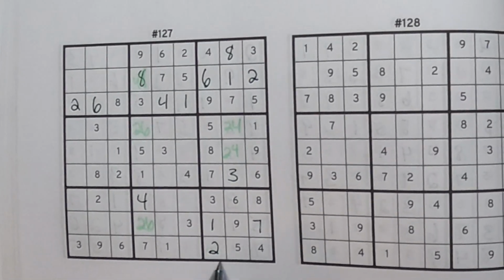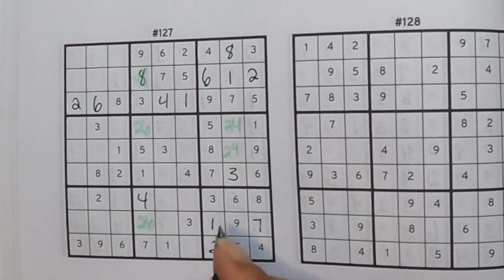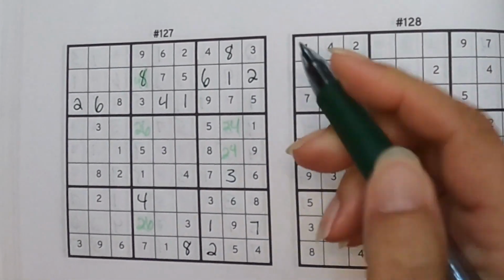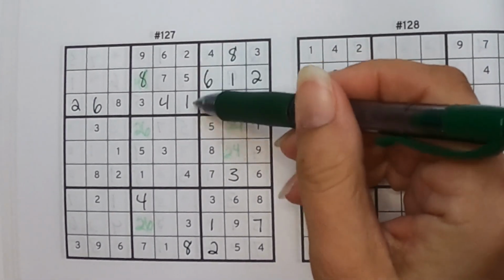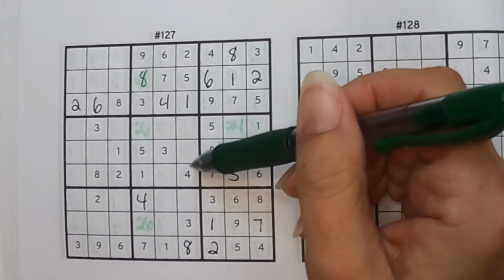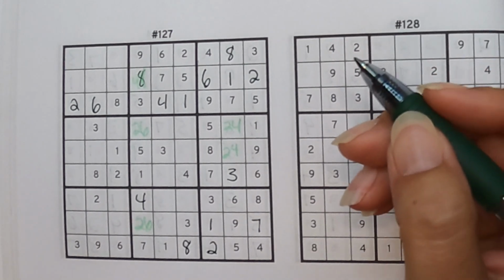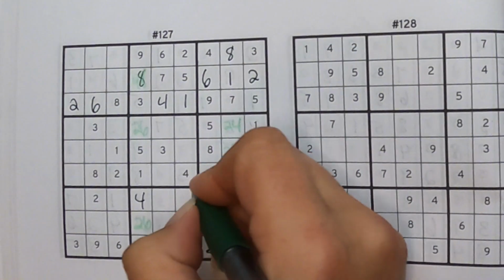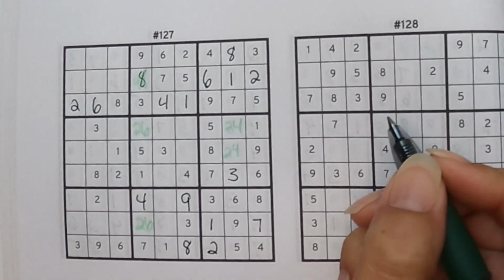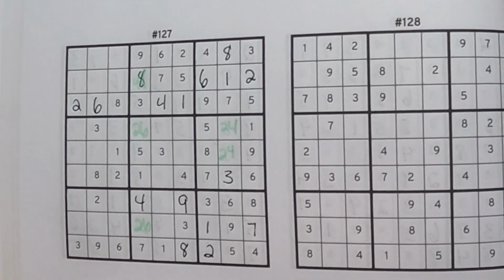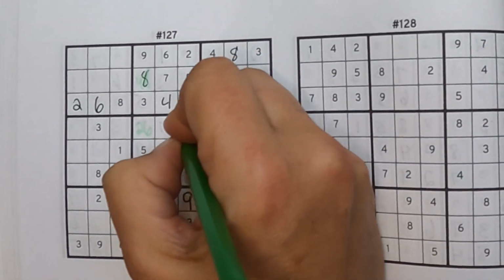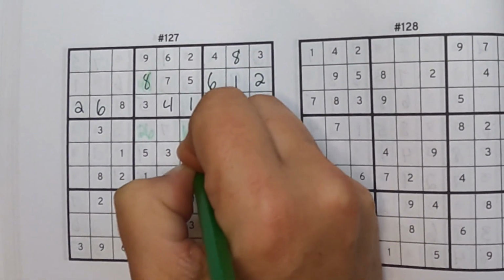For this bottom row, we've got 1, 2, 3, 4, 5, 6, 7. We're missing an 8. For this column now, we're missing 6, 7, and 9. We've got a 6 here and a 7 here, so this is our 9. I don't see any other help. So 6, 7, 6, 7.